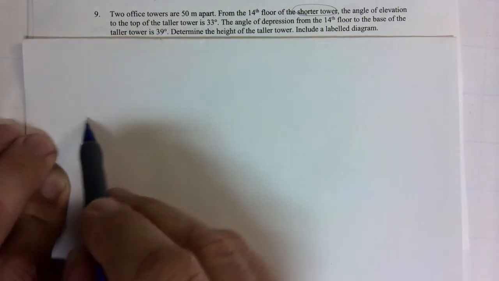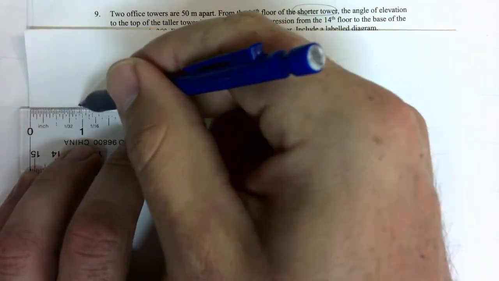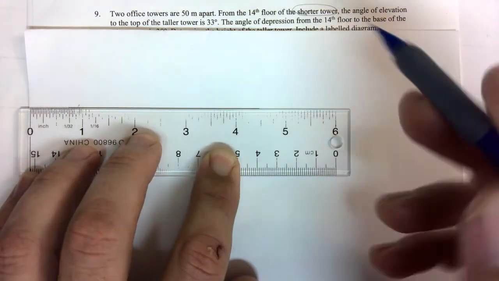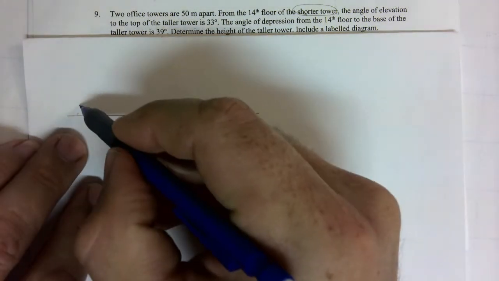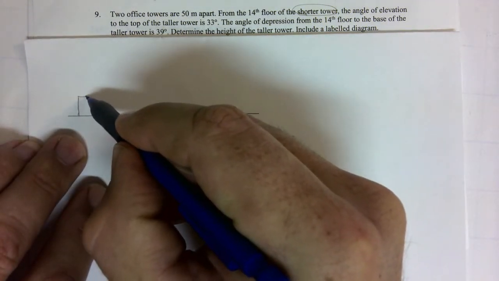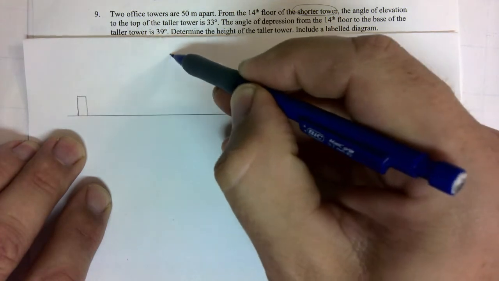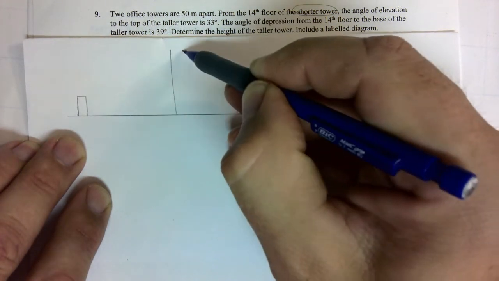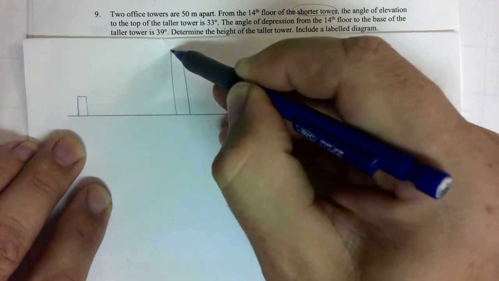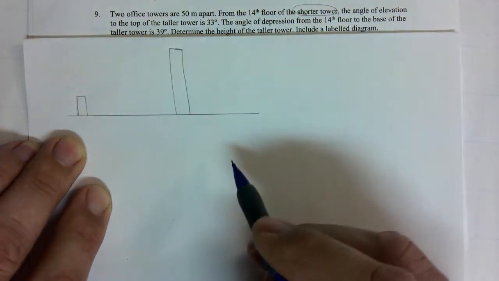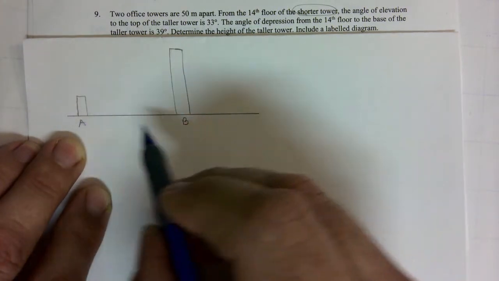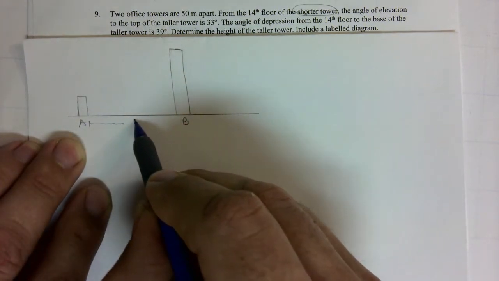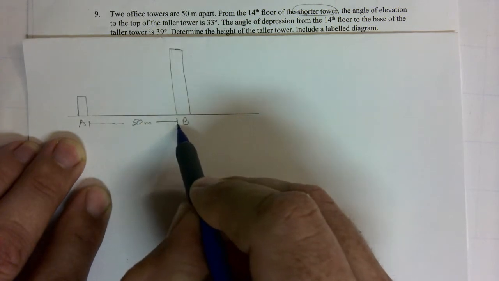So let's draw this. I'm going to use a ruler. We have our ground. Let's make a long line which represents the ground. Some of you already did this, so good for you. You have the shorter tower, and you have the taller tower. So make sure we know the difference here. Shorter, taller. We can call this A, we can call this B if you'd like. And we know that the distance between them is 50 meters. This should ring a bell on the test, right?